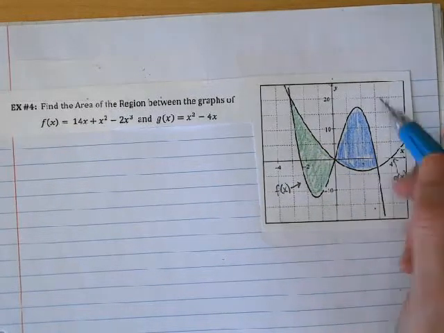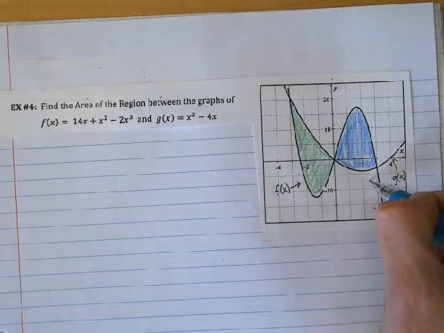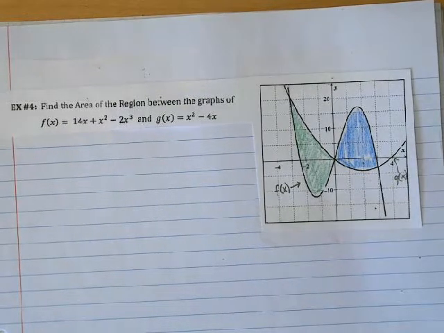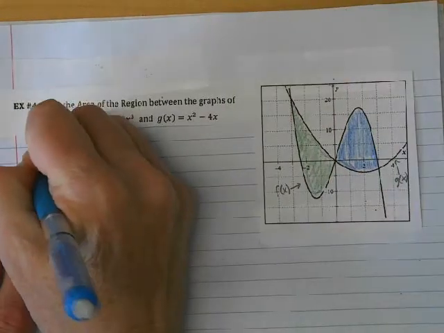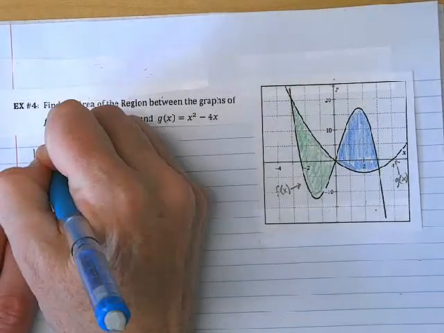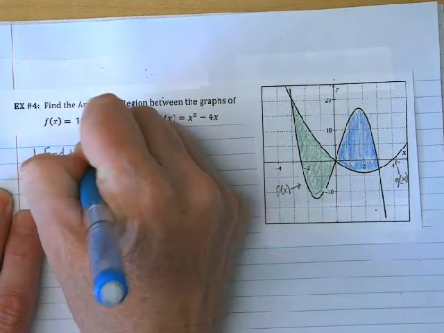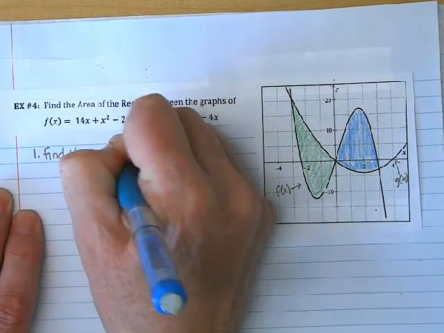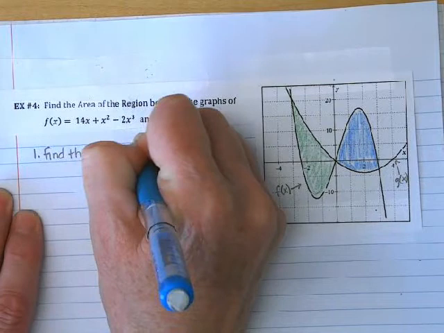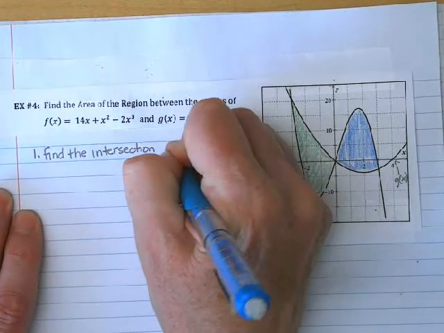And over here, I would have to do f of x minus g of x. Okay, so that's not too hard. What you're going to do first is you're going to just find the intersection of the two curves. And we have to prove it. We can't just use our graph.